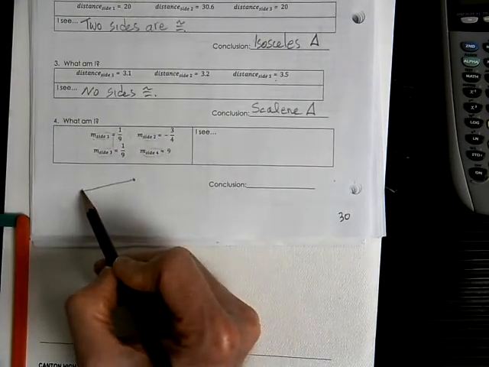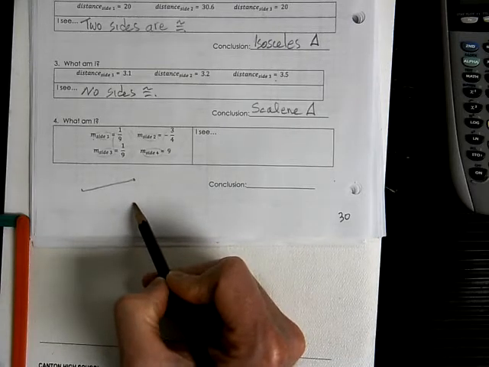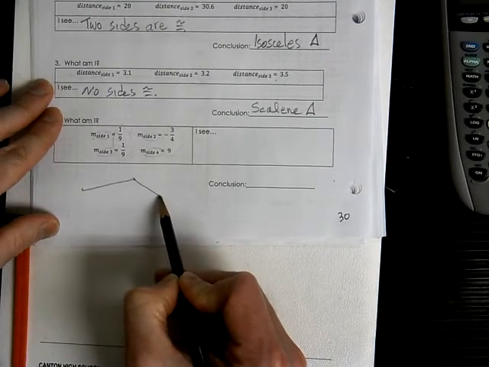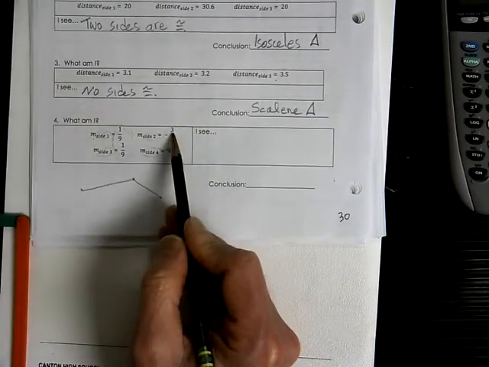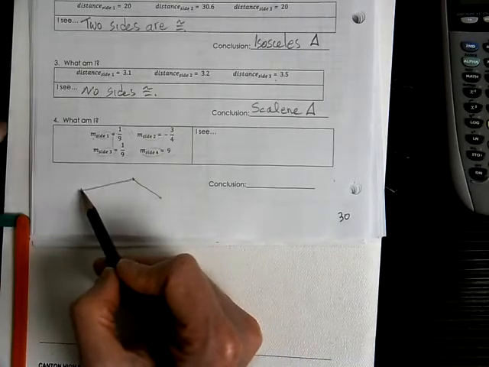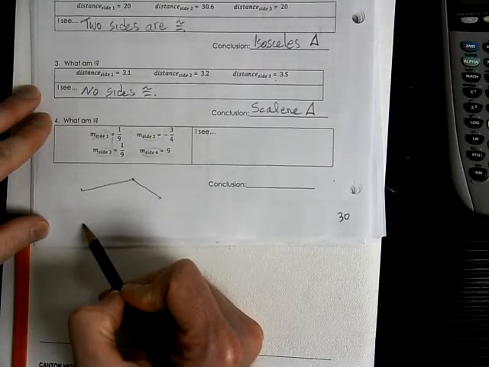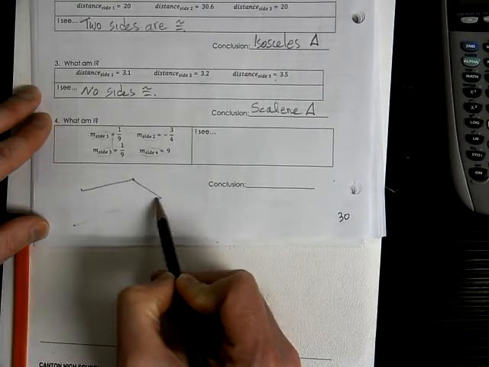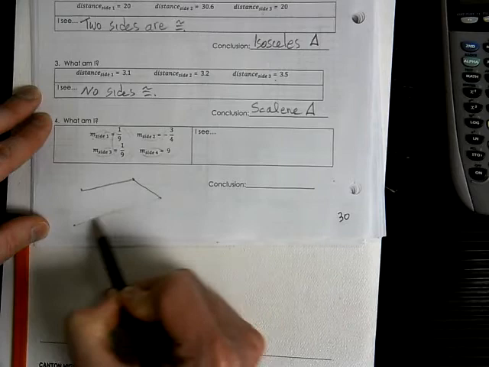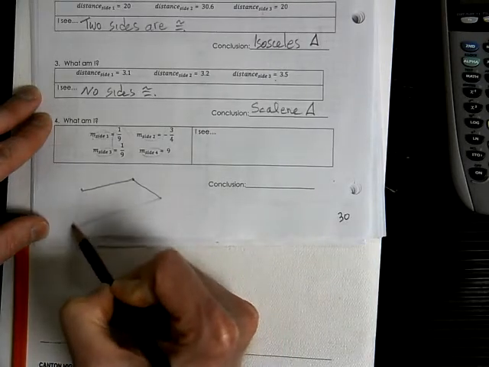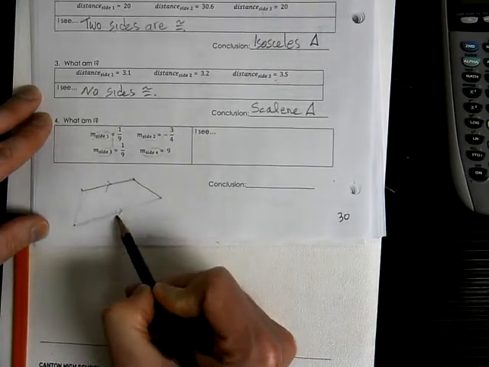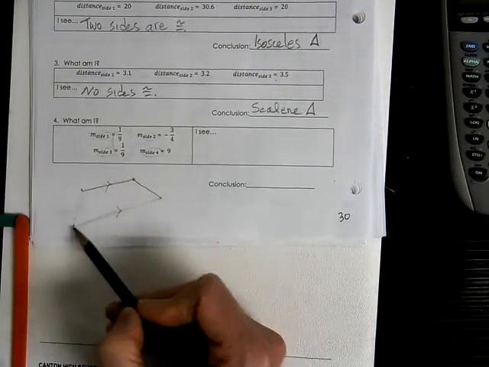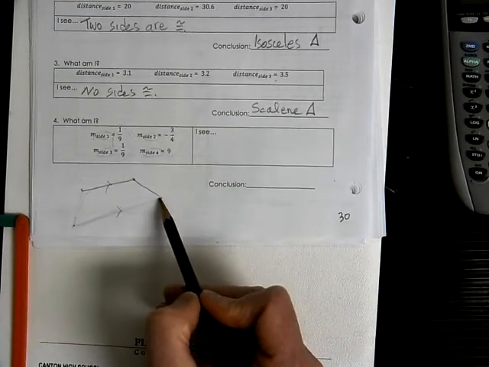If we went down 3 and over 4, that would be our negative slope. And if we went down 9 and over 1, we could still be parallel with this other side. So these 2 sides are parallel with up 1 and over 9. This one you just might need to do it twice.